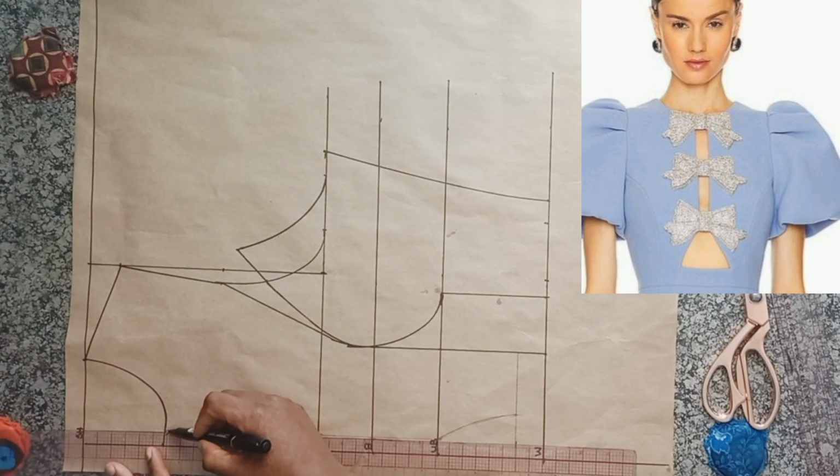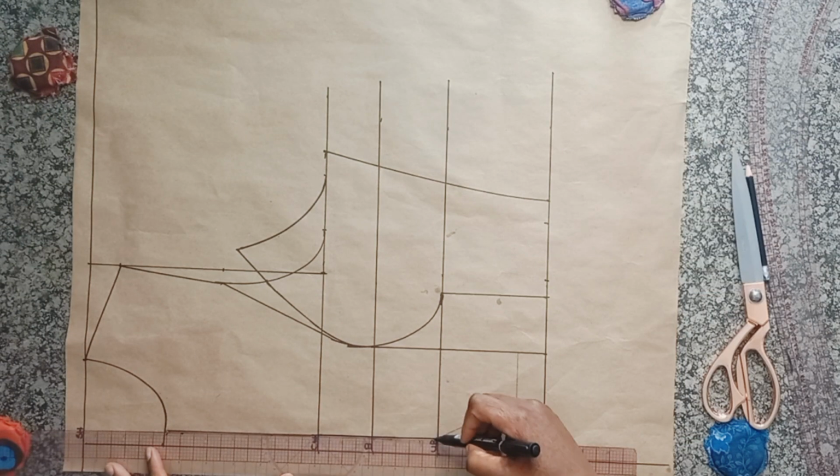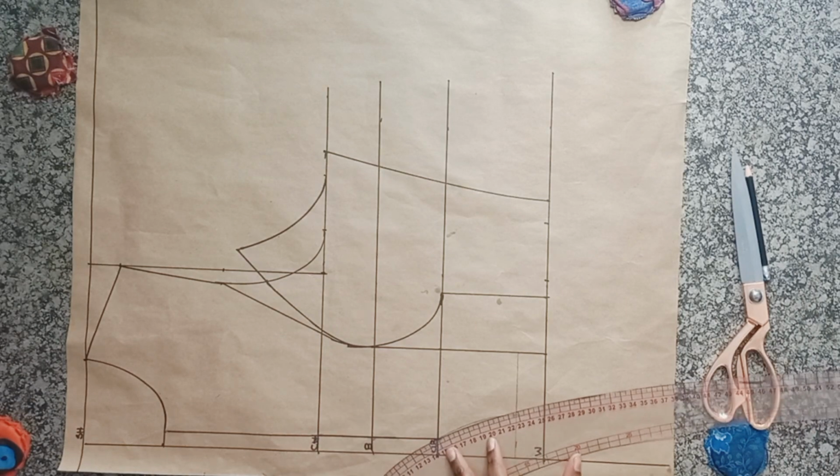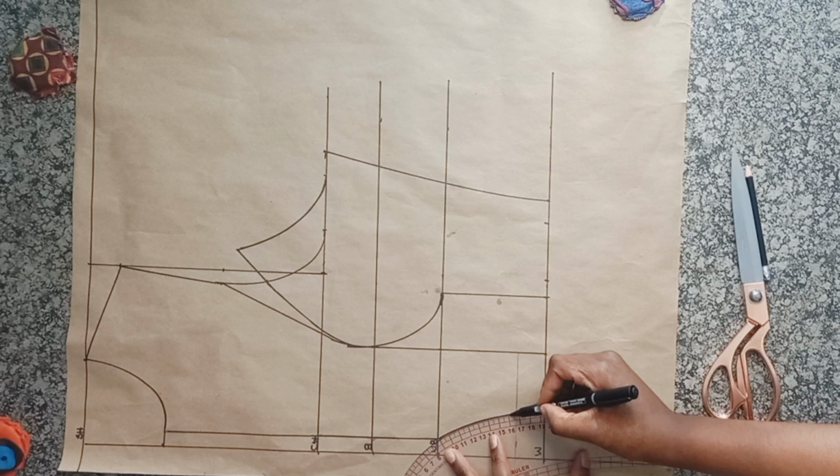So if you want your own to be very exposed, if you want it to be like 1 inch from the neckline to the underbust line, you can do that, but I think this is perfect for me.